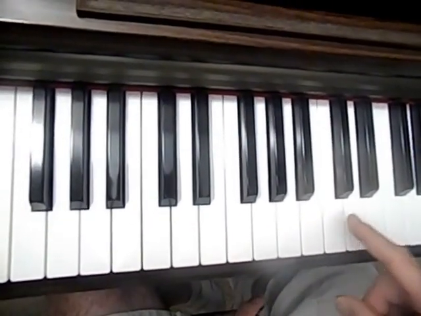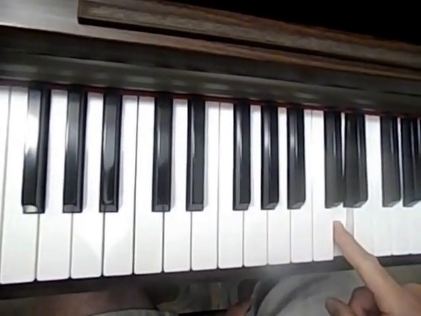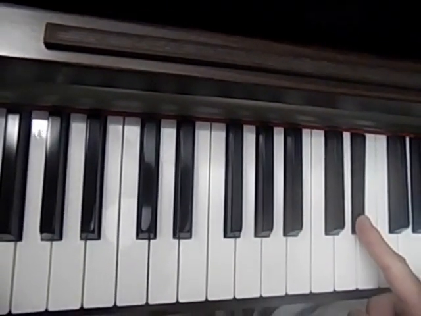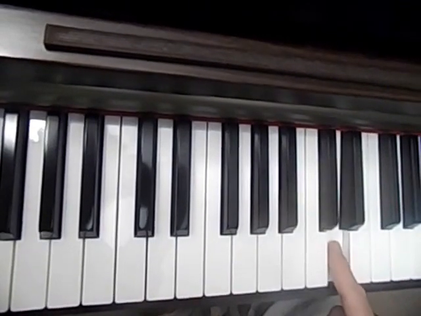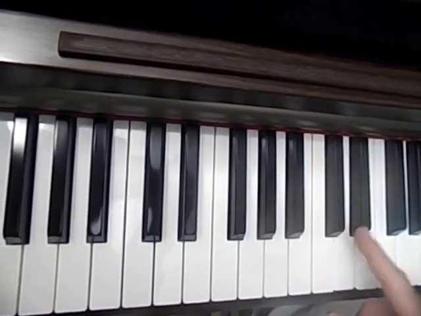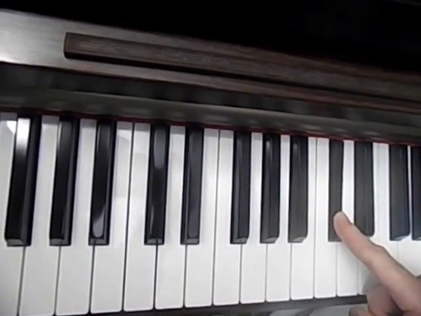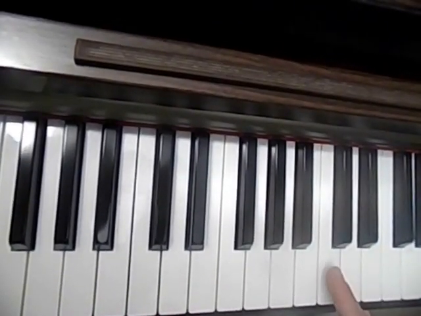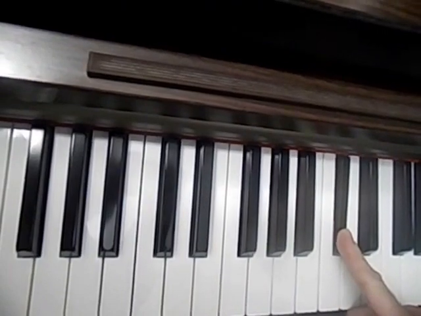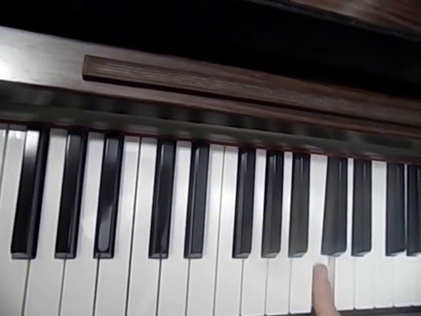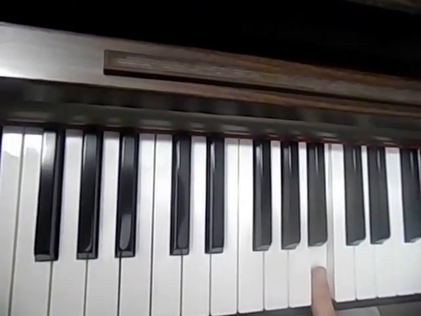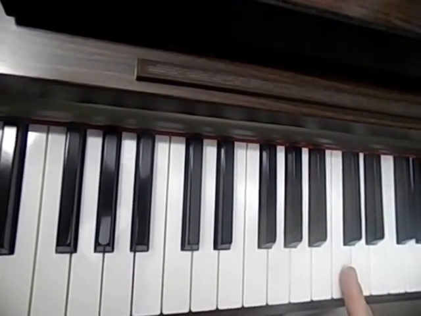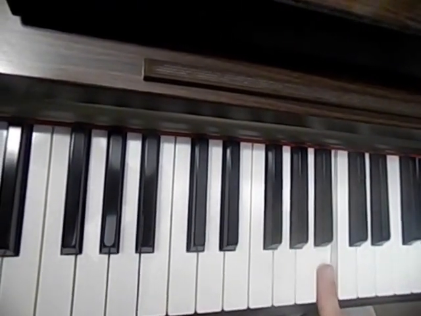So like in this case, that's a D. So if I go D sharp, I'm going to go up one key or a half step. If I go D flat, I'm going to go backwards a half step or back one key. So D flat would be the same as C sharp, but C flat would go backwards one, which is still going back a half step. So that B note is actually, in a scale, we could call that the C flat.